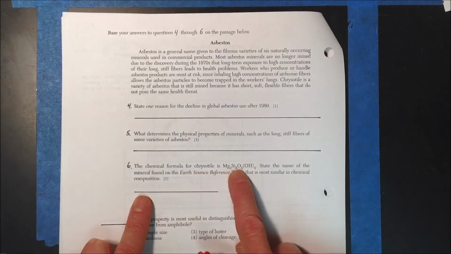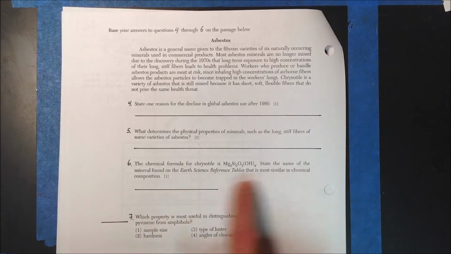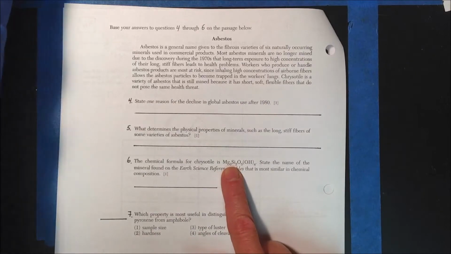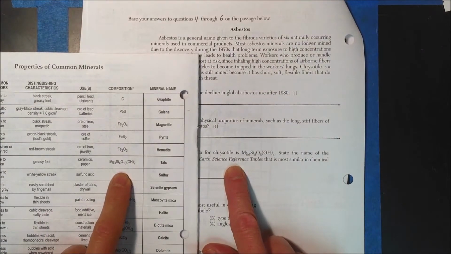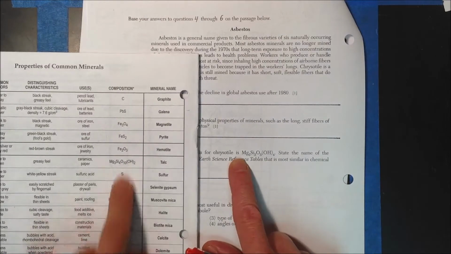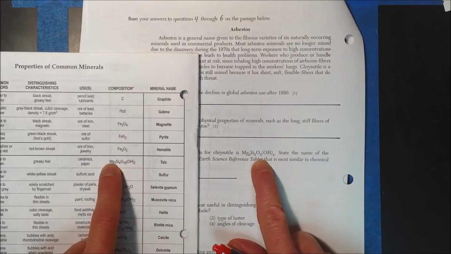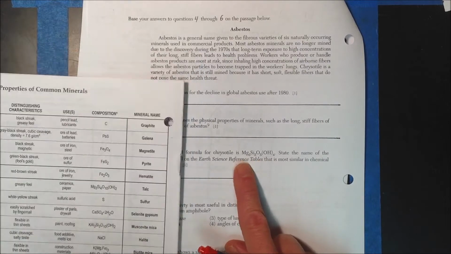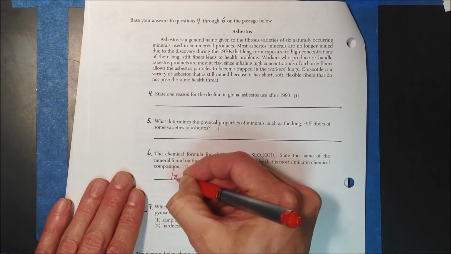Chemical formula for this mineral is that. State the name of the mineral that is most similar in chemical composition. So you have to kind of look around here. Okay, so some of this is just looking stuff up. You've looked up and down here, and there's a lot to look through, but you're going to end up on here. Talc. Right? It's pretty darn close. Just some of these silicons and oxygens are a little different, so the ratios are off a little bit. But the answer here should be talc.